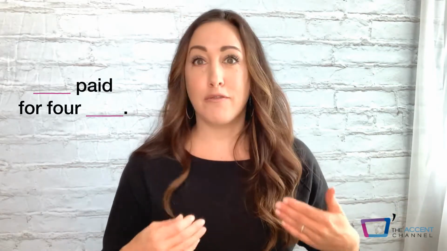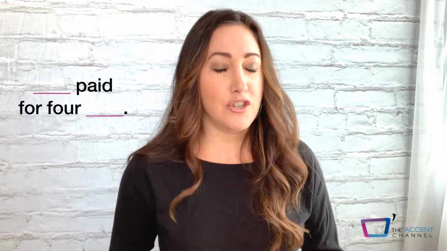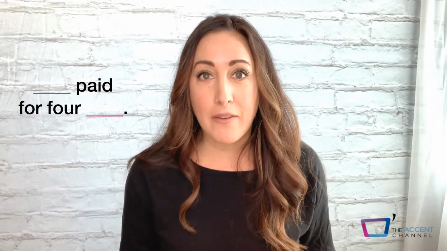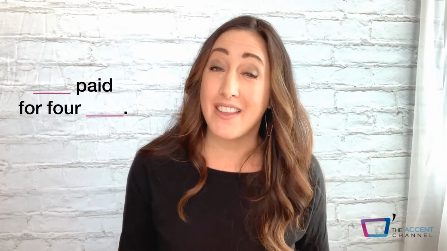So he paid for 4 candles. She paid for 4 lamps. And this is something that they can do and really easily incorporate into their daily routine. And that's really what it's all about, getting them to practice in daily conversations or in real life situations. So that's one of the ways that I teach rhythm.